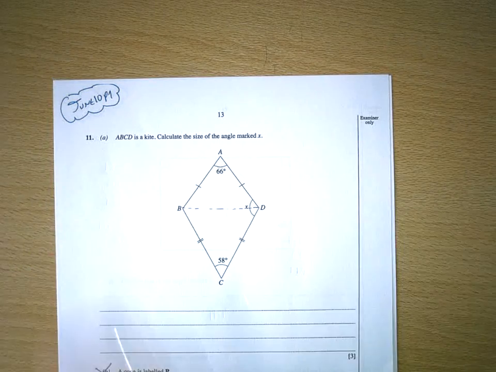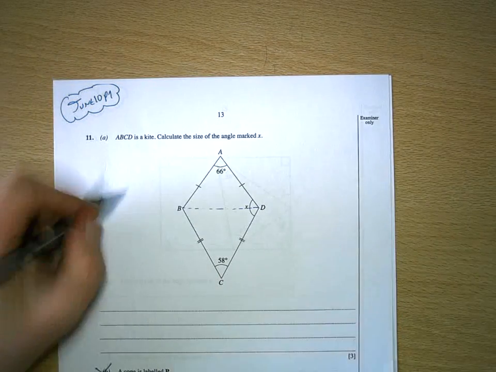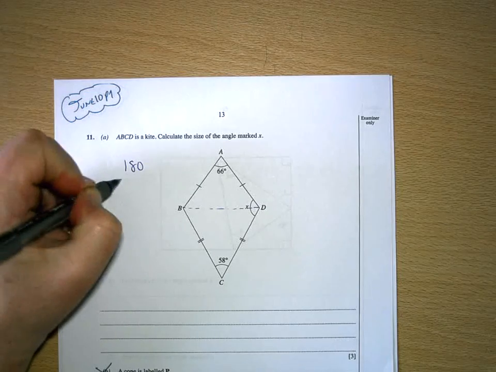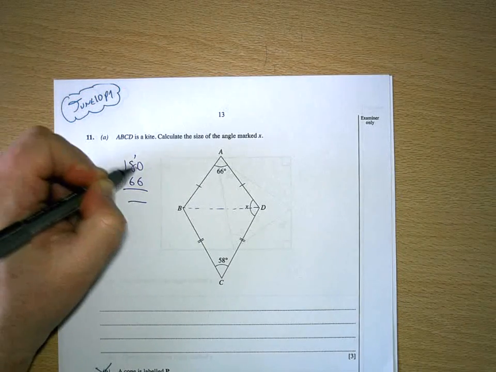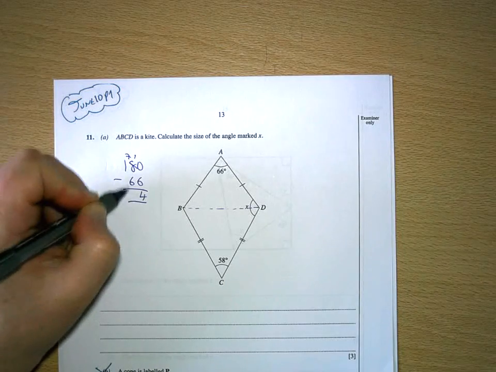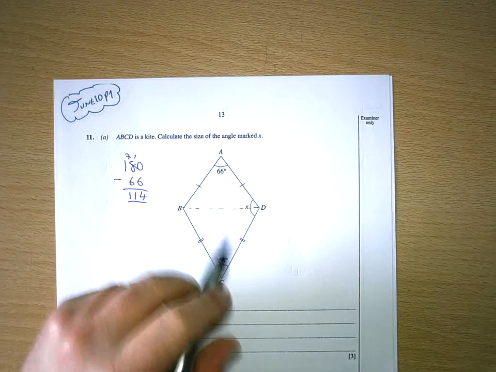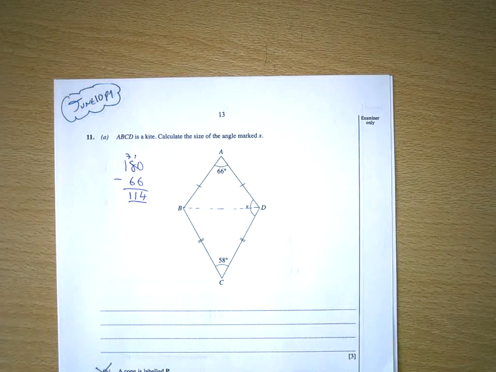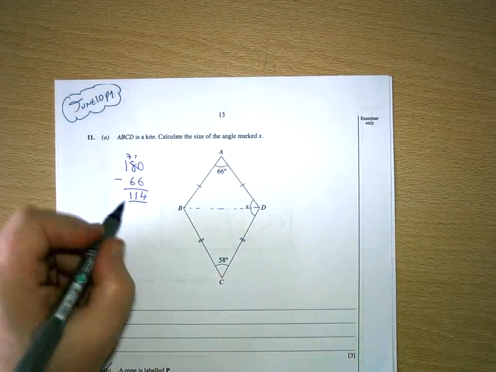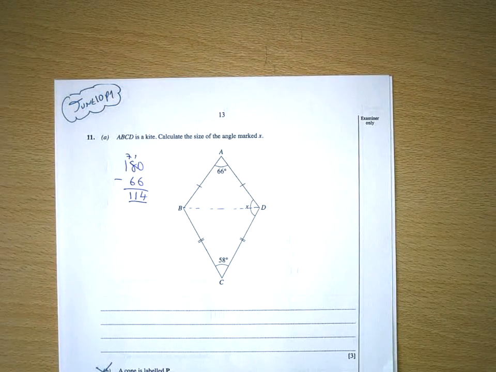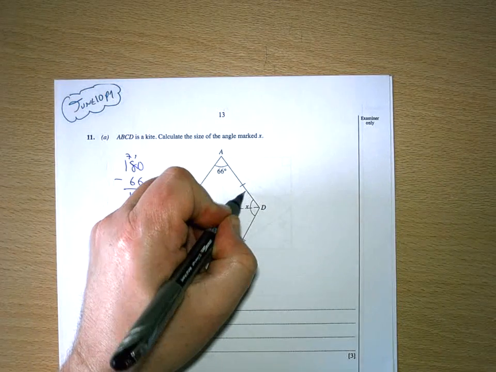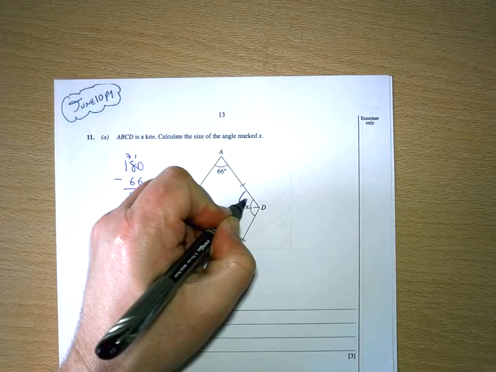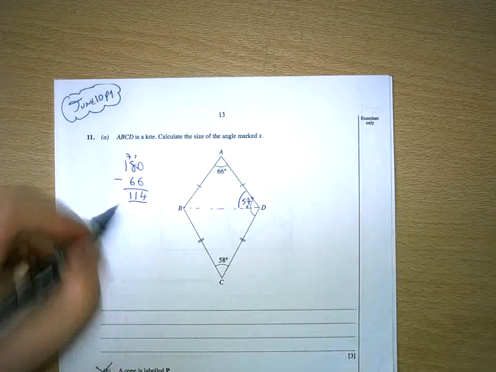So with the top part first, I know that that is 66, so 180 less 66 will be 114. So that angle and that angle must be 114 in total. Divide that by 2 and I get 57 degrees. So I know that that top half there is 57 degrees.